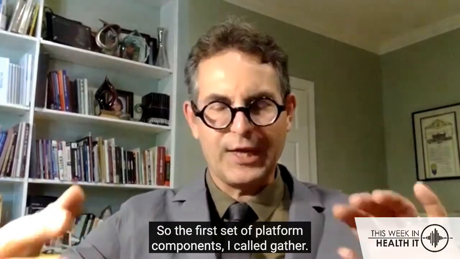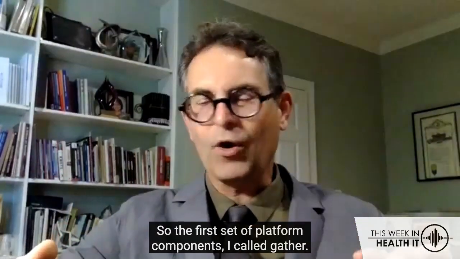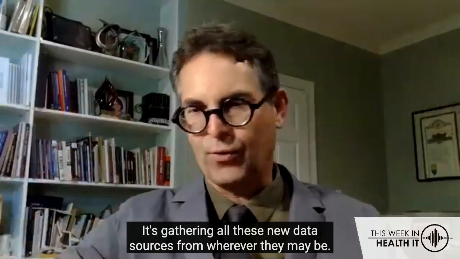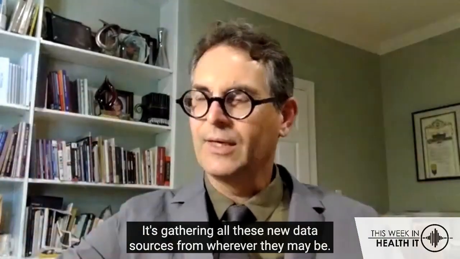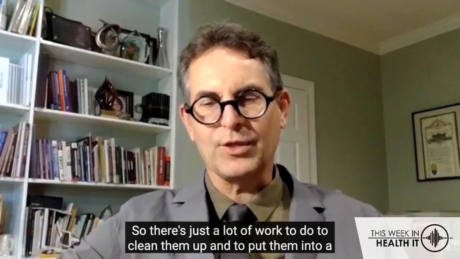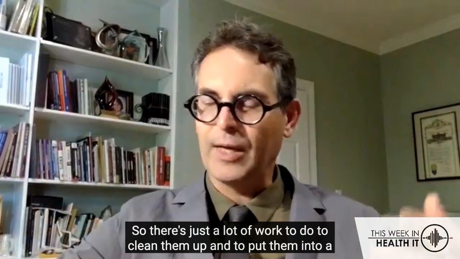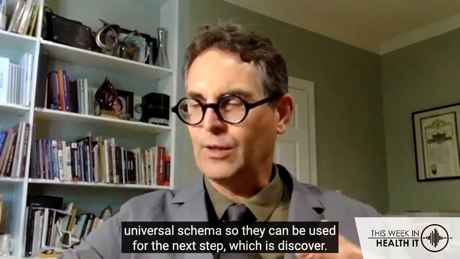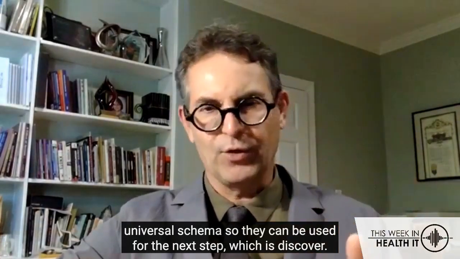So the first set of platform components I call gather, right? It's gathering all these new data sources from wherever they may be. And unfortunately, lots of them aren't in standard form. So there's just a lot of work to do to clean them up and to put them into a universal schema so they can be used for the next step, which is discover.